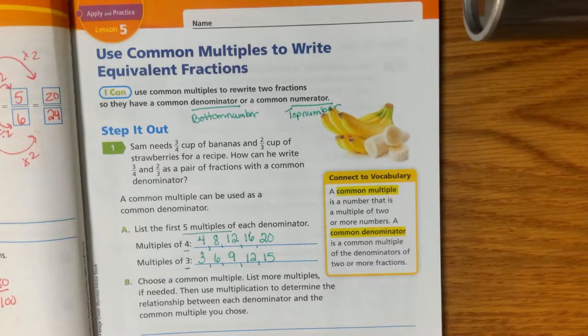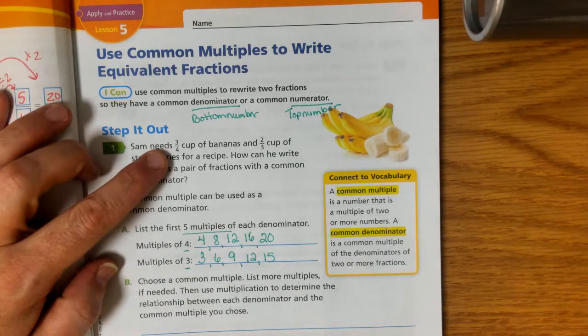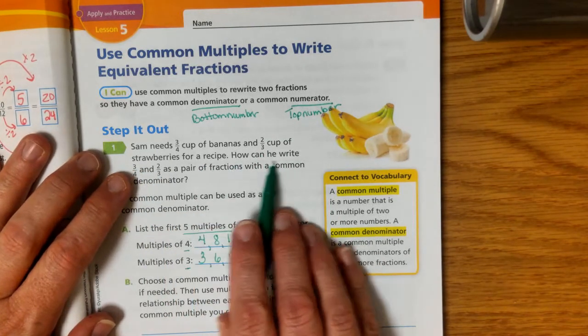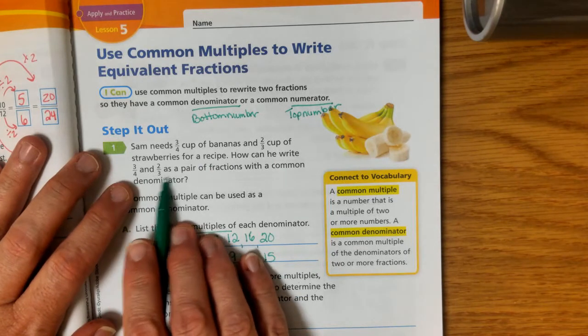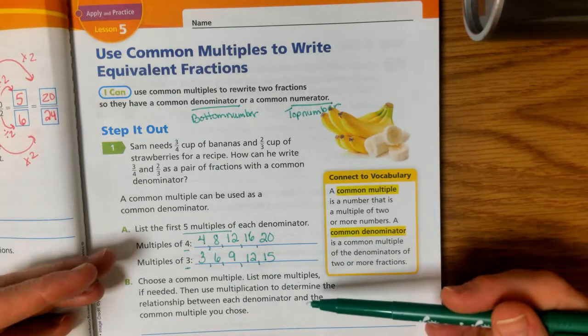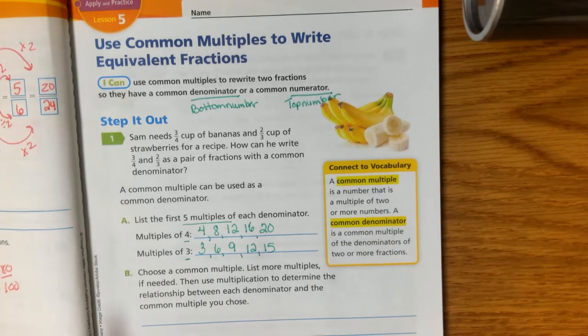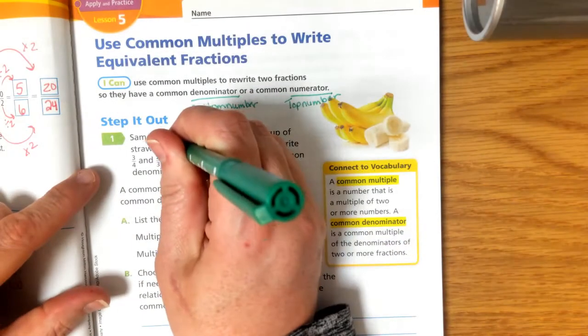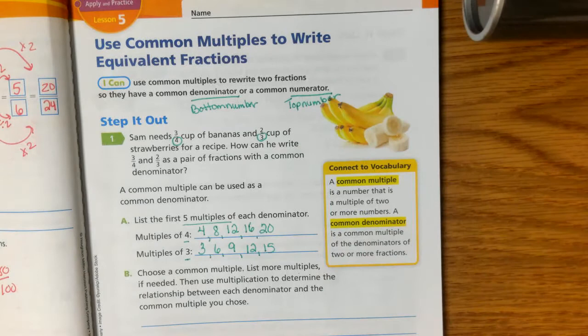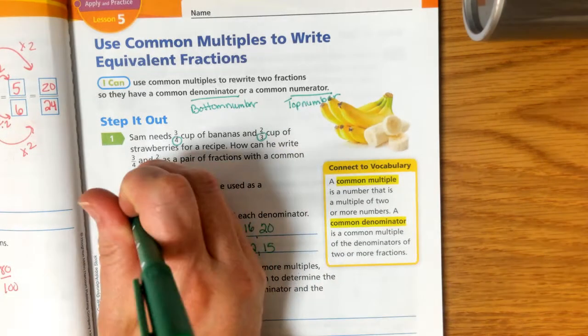So Sam needs 3/4 cup of bananas and a 2/3 cup of strawberries for a recipe. How can he write 3/4 and 2/3 as a pair of fractions with a common denominator? So here's where finding those common multiples is going to come into play. We need to think about the 4th and the 3rd, and we need to see what number they would have in common. What number would be an answer when you multiply the 4 by something and when you multiply the 3 by something? The answer would be the same. That's what they're talking about when they're talking about a common multiple.